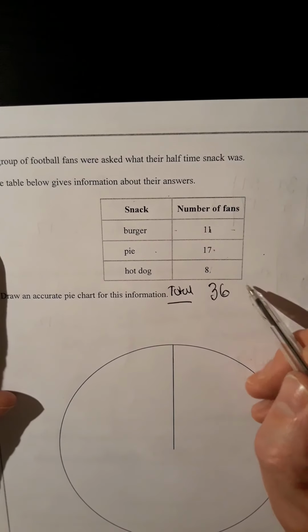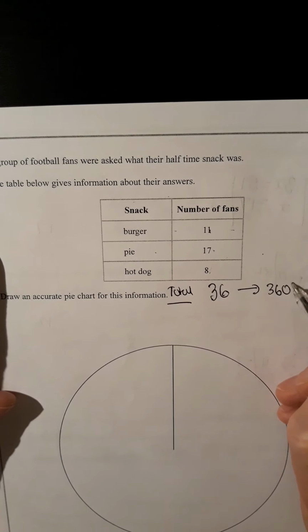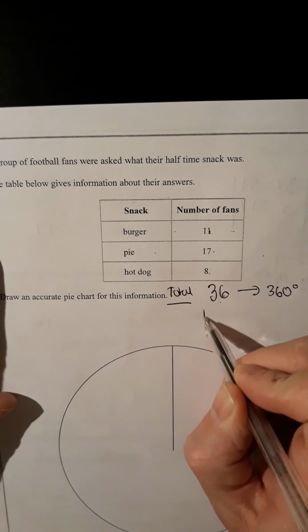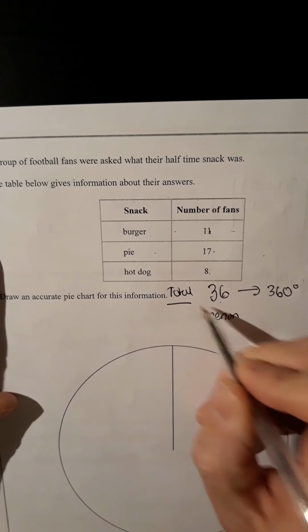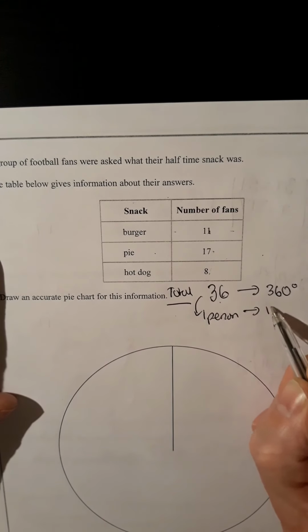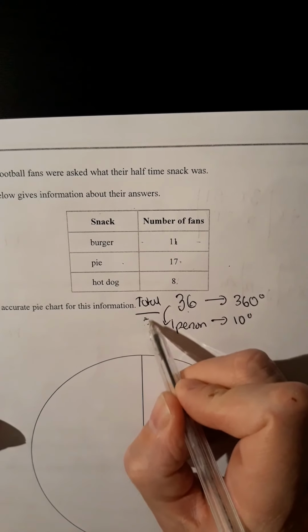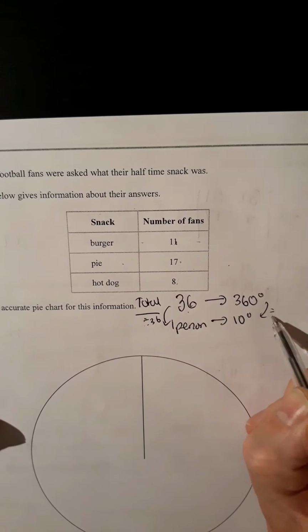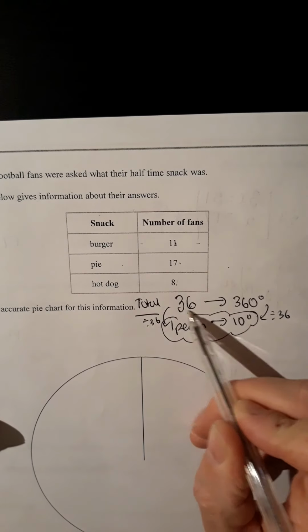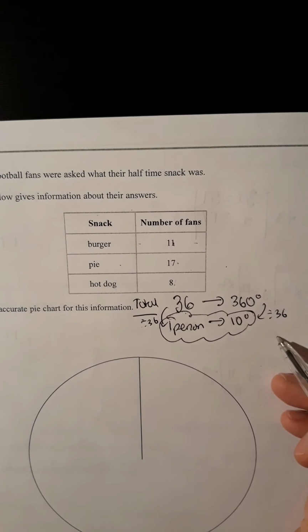How many degrees do we need to use? Well, we need to use 360 degrees. That means that if that's 36 people, for one person, what have I done to the number of people? I've divided by 36. One person must be worth 10 degrees on my pie chart. Divided by 36 there, divided by 36 there. This is the key information you need to complete any pie chart: what one person is worth in degrees, or whatever it is.